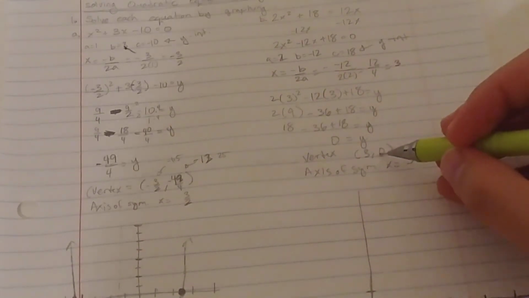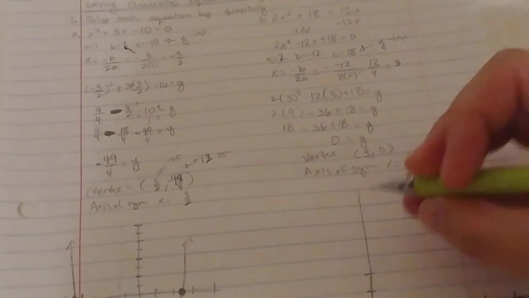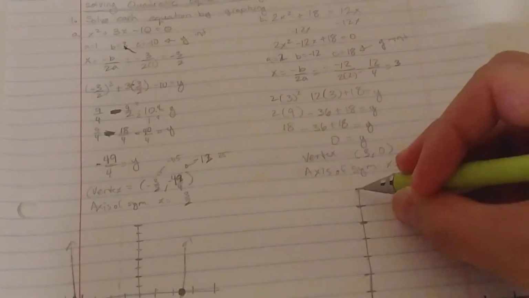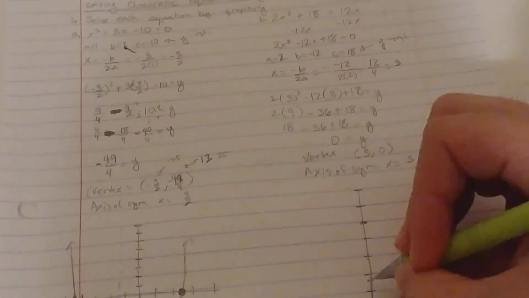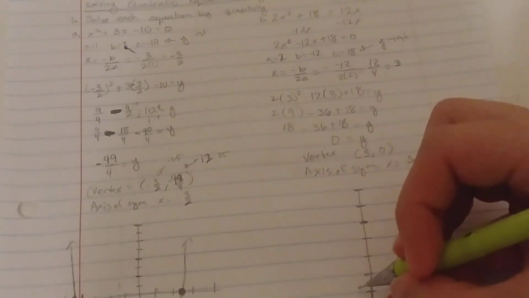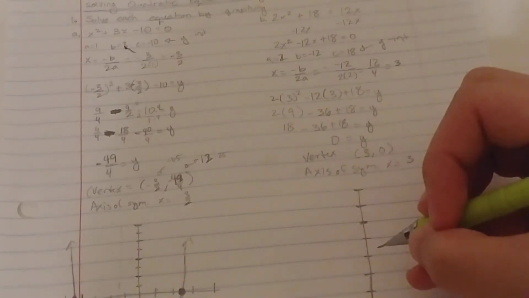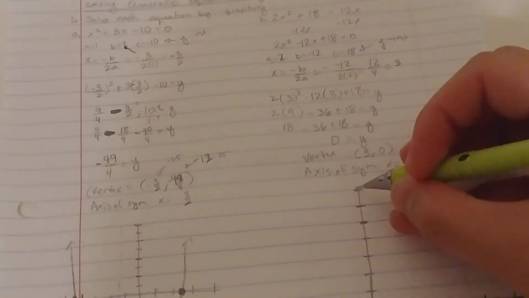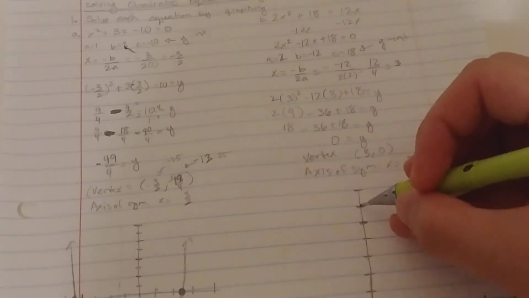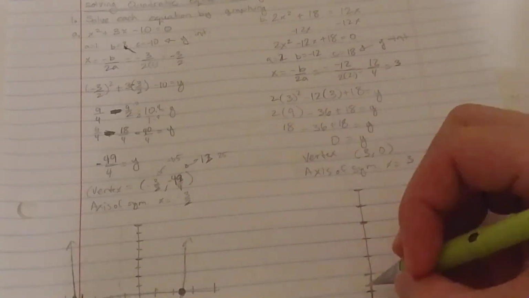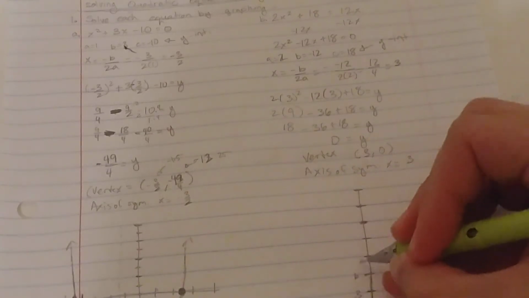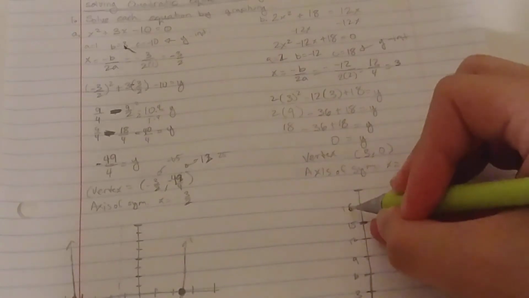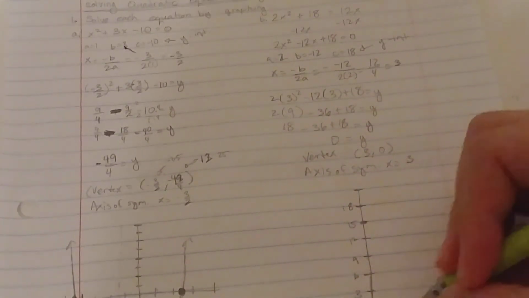Actually, this is our answer. But we had to graph it anyways. So, since it's 18, 1, 2, 3, 4, 5, 6, 7, let's go with 6. So 18 divided by 6 is 3, so we're going to scale it by 3. 3, 6, 9, 12, 15, and 18. And these are just going to be by ones.